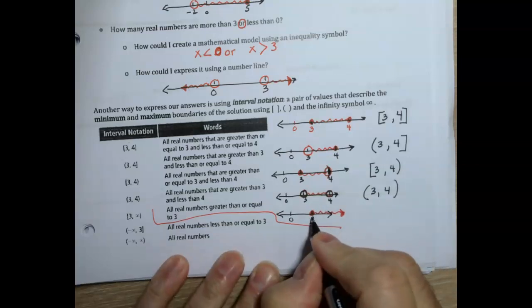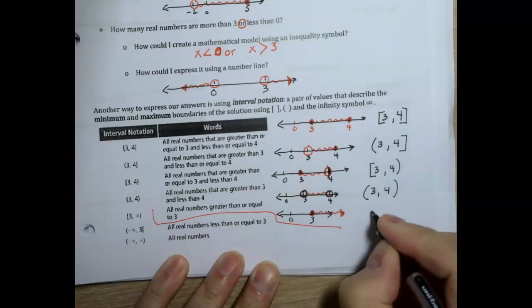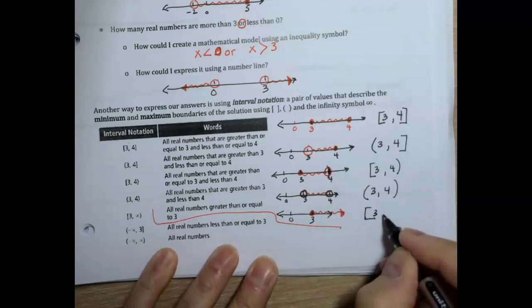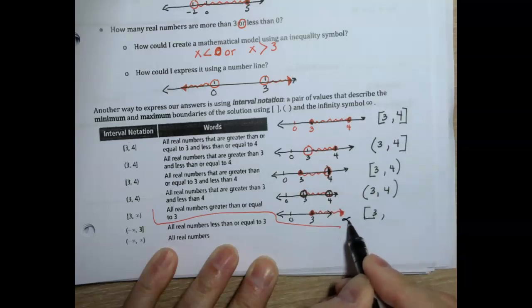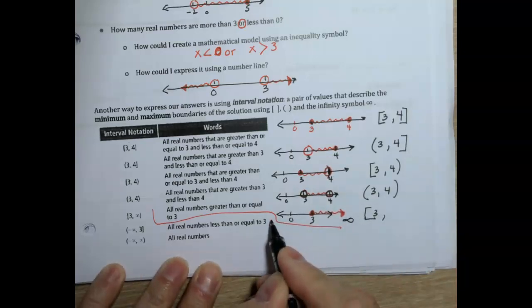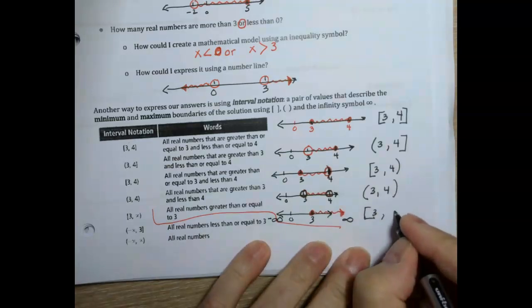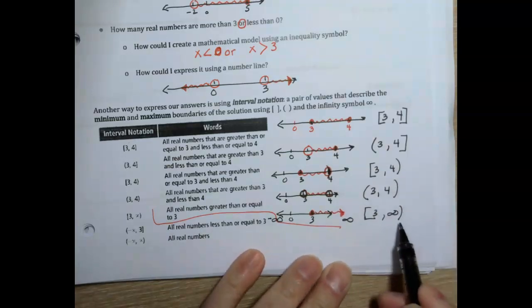The farthest point on the left is 3, so it's going to be a bracket. And then over here is positive infinity, since the arrow is pointing towards positive infinity. Notice infinity is always parentheses.